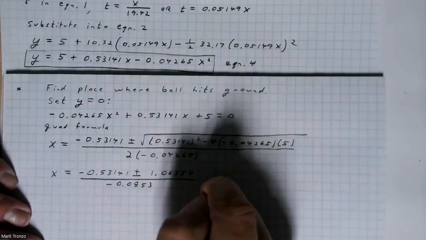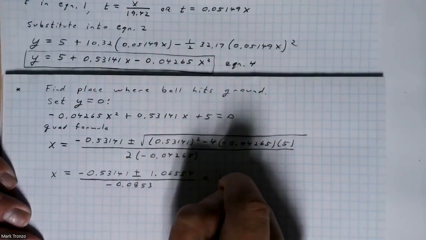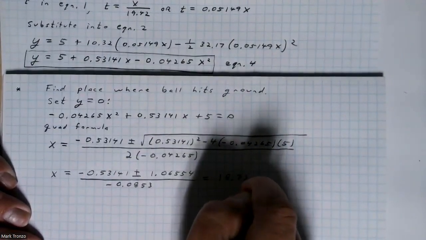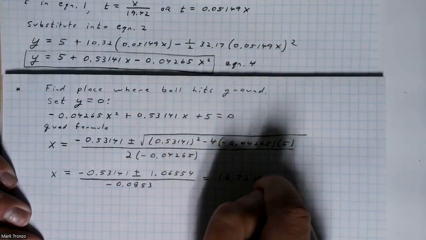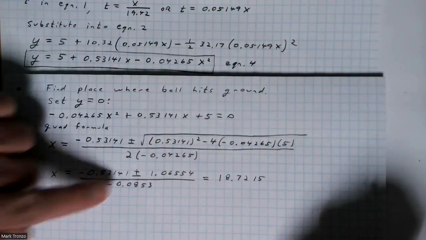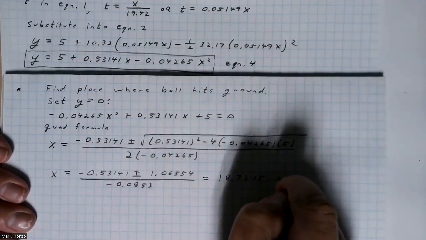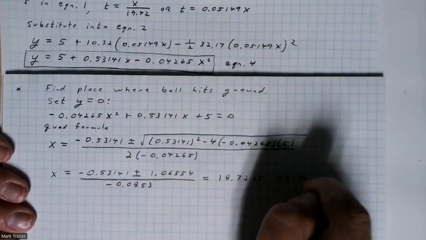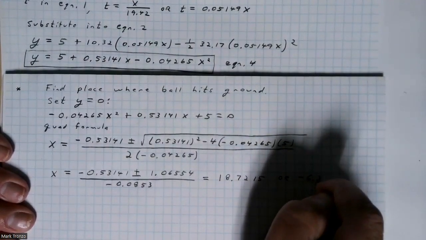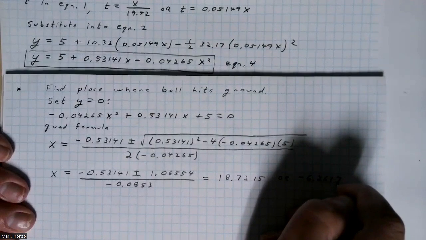When you put these in your calculator, 18.7215 is going to be one answer, because it's plus or minus, and the other one is going to be negative 6.2617.